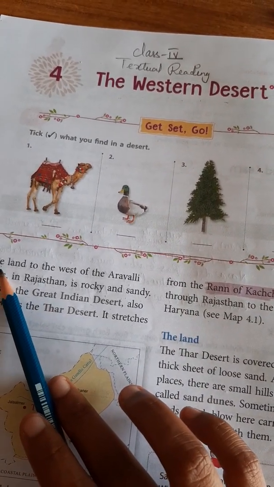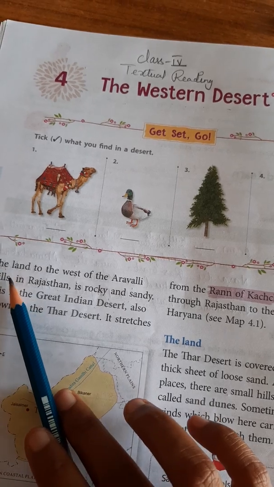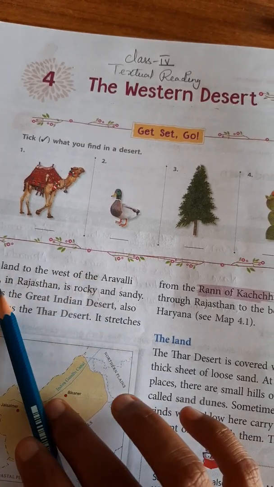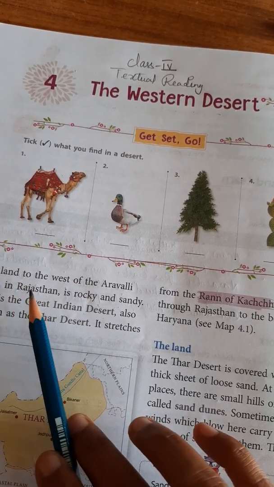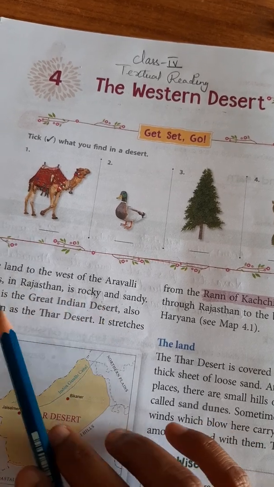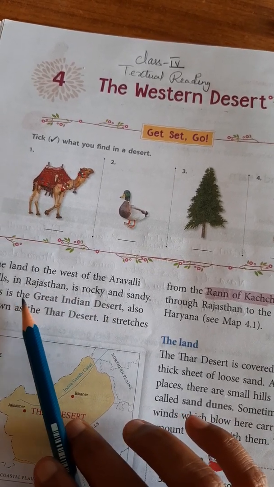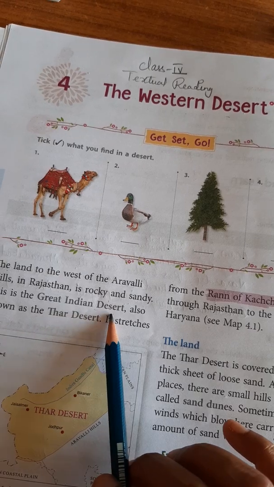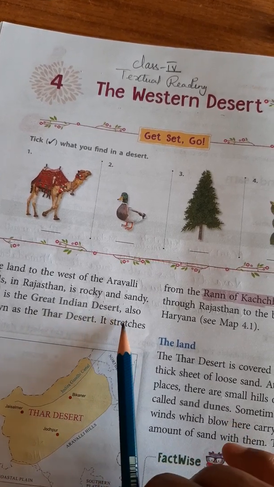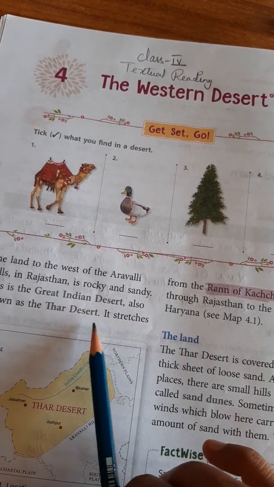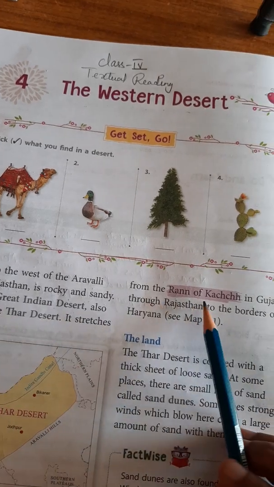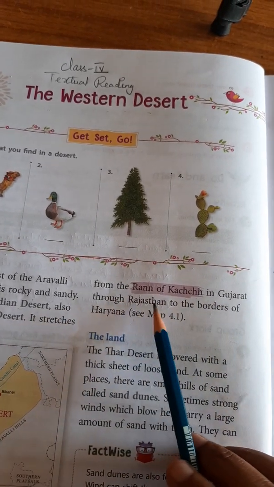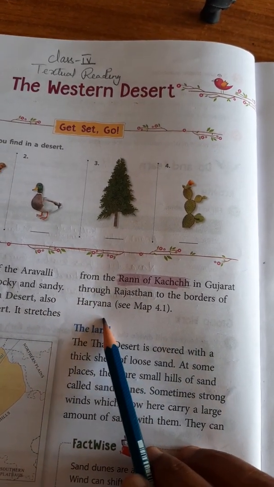So this Western Desert is in the Aravalli Hills, that is in Rajasthan. So it is rocky and sandy. This is the Great Indian Desert. We call this desert the Great Indian Desert or Thar Desert. It stretches from the Rann of Kutch in Gujarat through Rajasthan to the borders of Haryana.